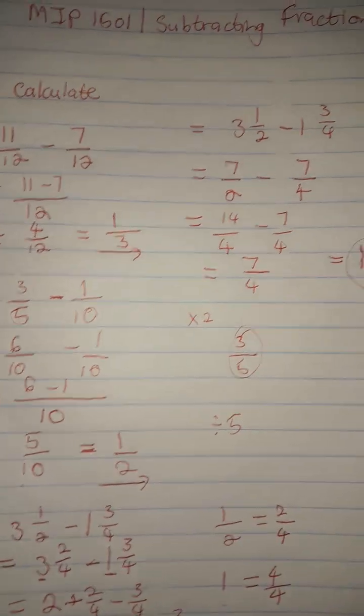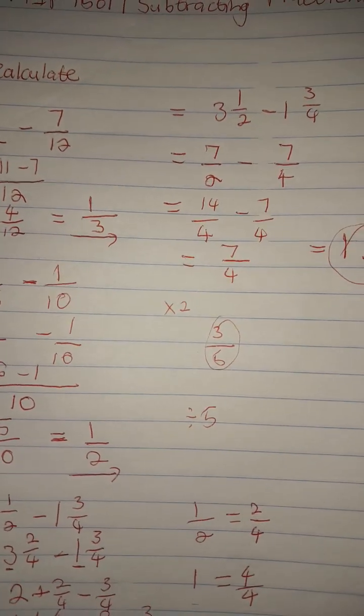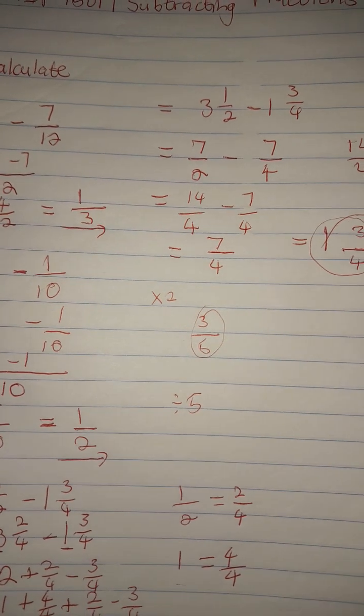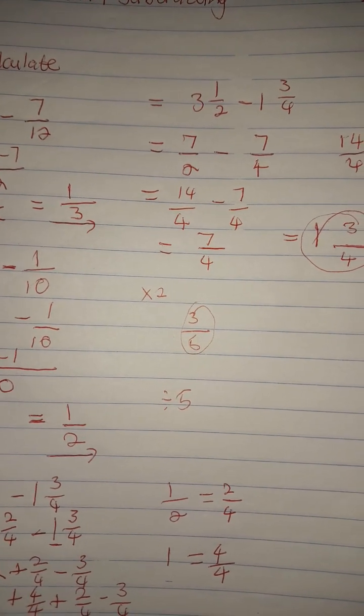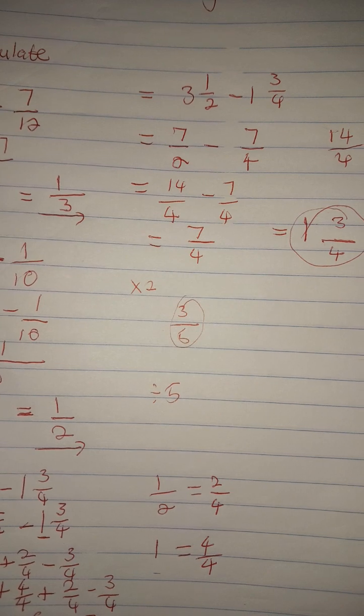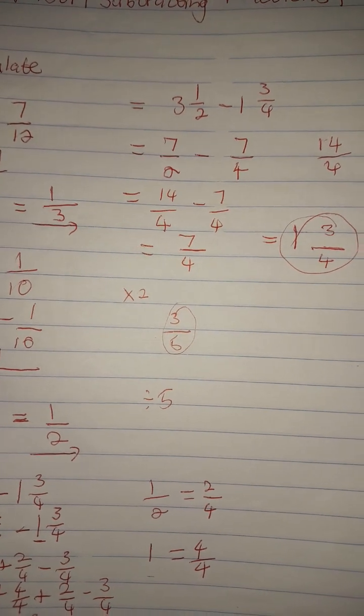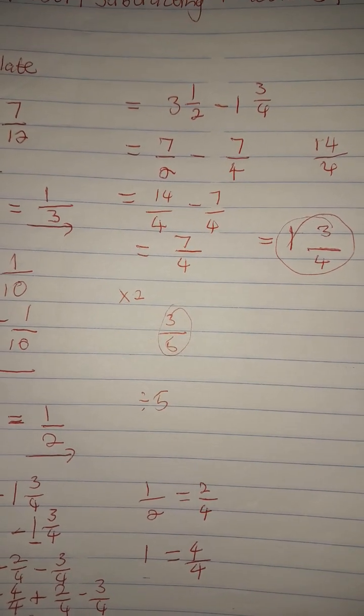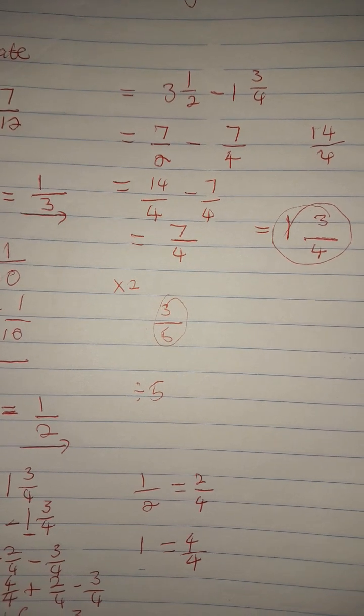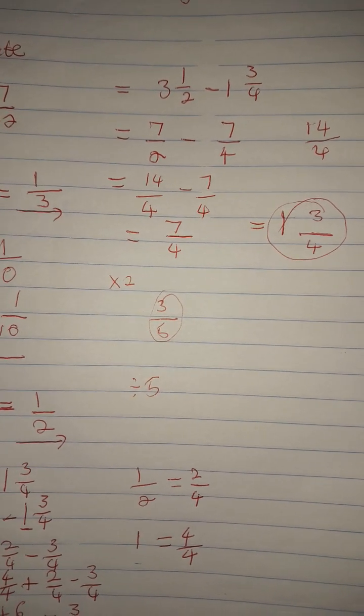I hope, guys, you find this video useful. That's the end of our fractions. Yes, actually common fractions. Sometimes they will just combine the mixed fraction and the whole numbers. Then they will want you to work out those, right?